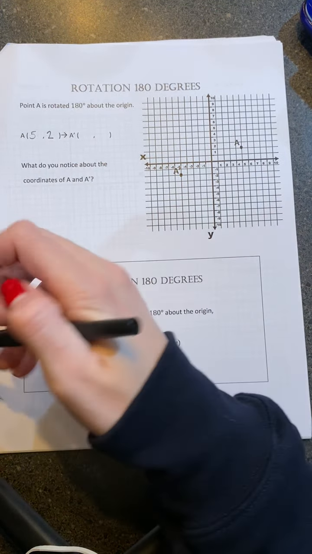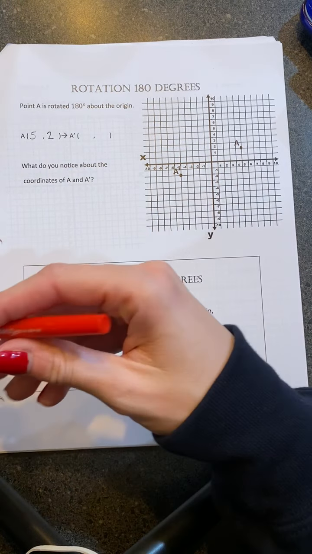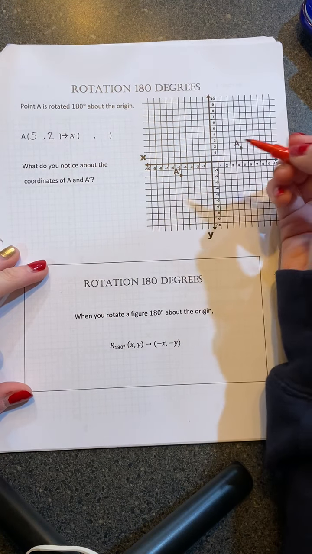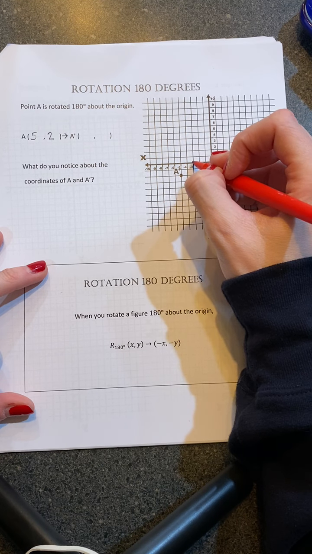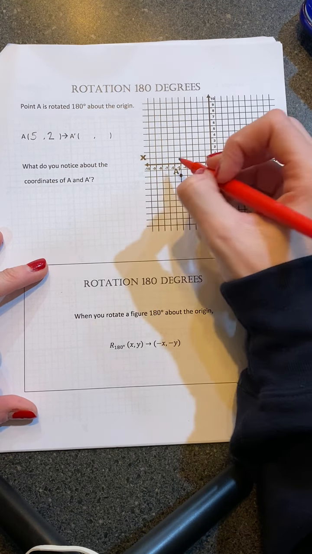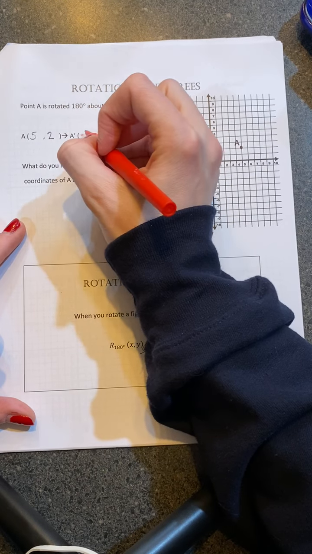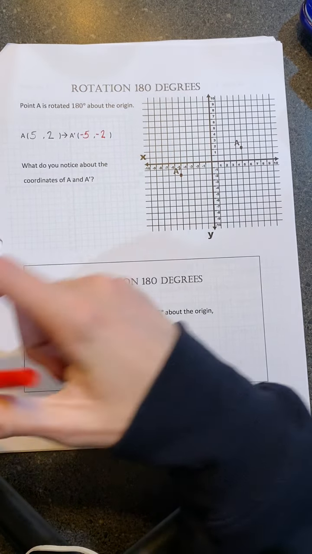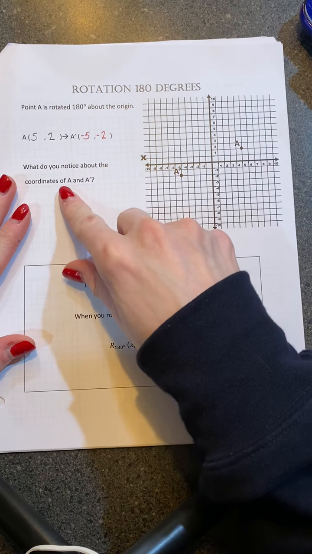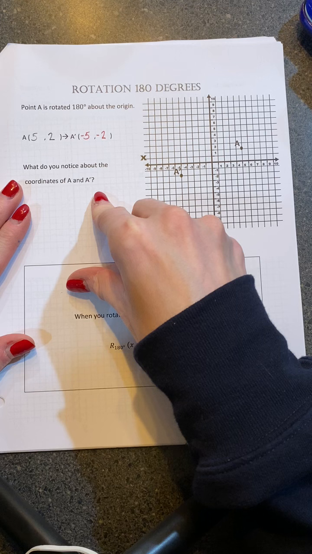5, 2. Then we have our image, A prime. What are my coordinates of A prime? -1, -2, -3, -4, -5, -1, -2. So it's -5, -2. So what do you notice about the coordinates of A and A prime?